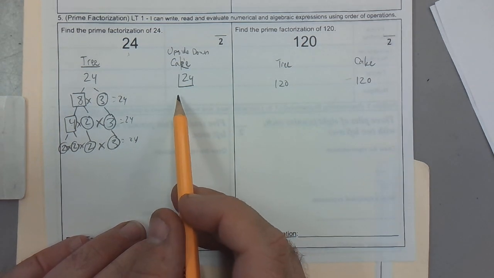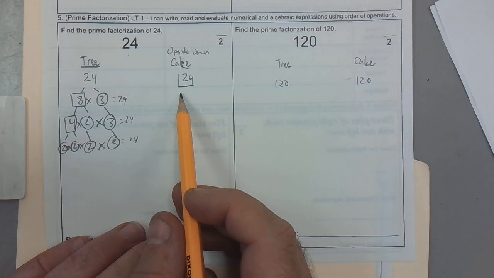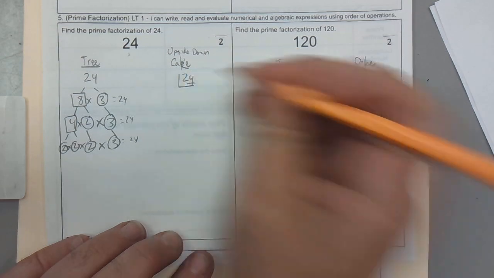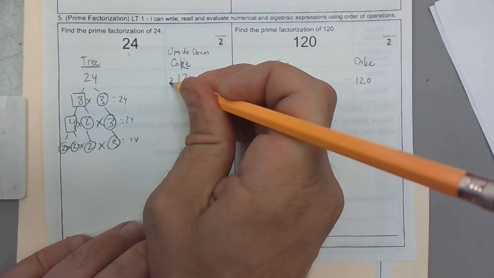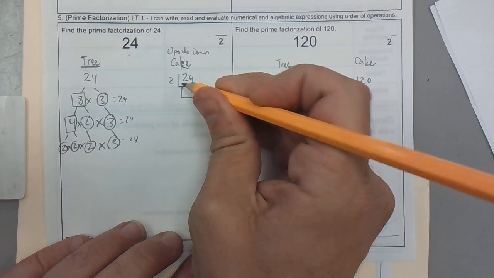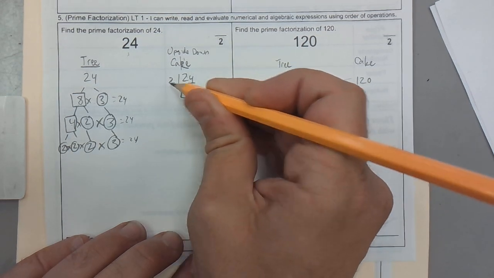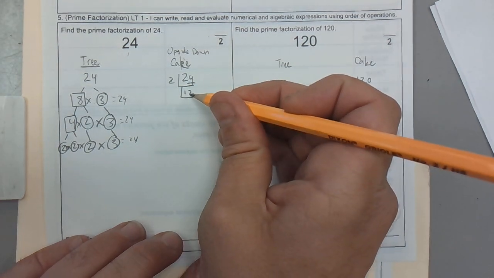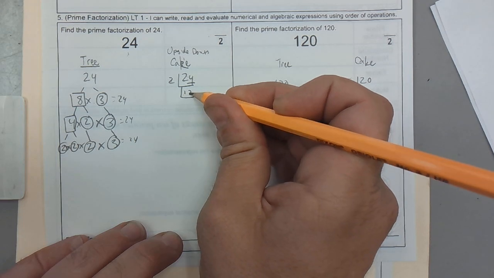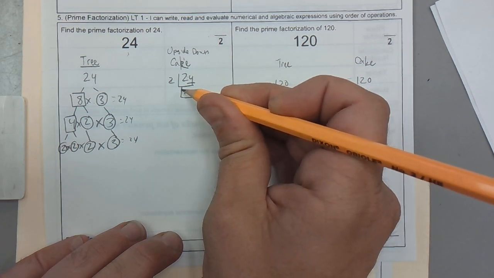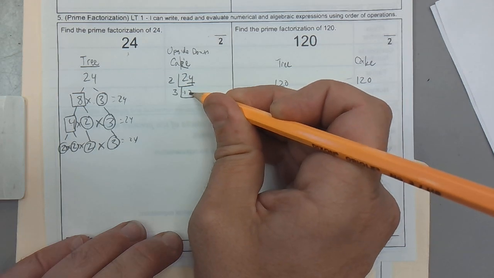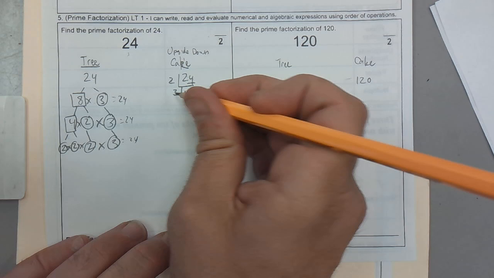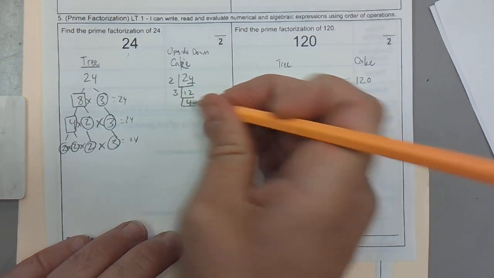Now, for the upside down cake, again, we can use our divisibility rules and division to help us out. You remember, if the number is even, we can divide it by 2, so I'll start with 2. 24 is an even number. 2 goes into 2 one time, 2 goes into 4 two times. 12 isn't prime, so I got to keep going. I'll switch it up. 1 plus 2 is 3, so that's divisible by 3. Right? If you add the digits and the number equals something divisible by 3, then the whole thing's divisible by 3. 3 goes into 12 4 times.